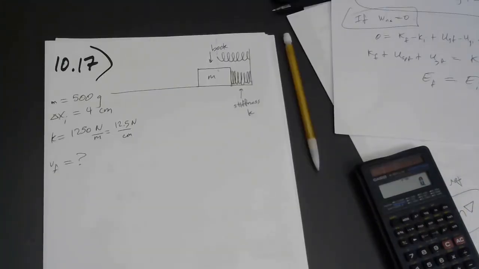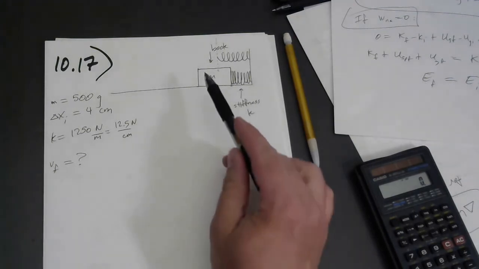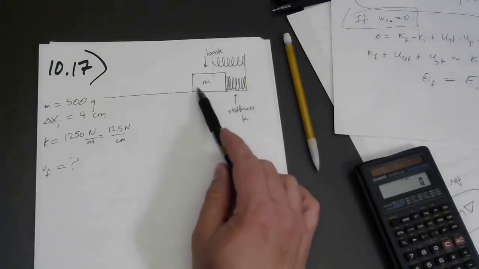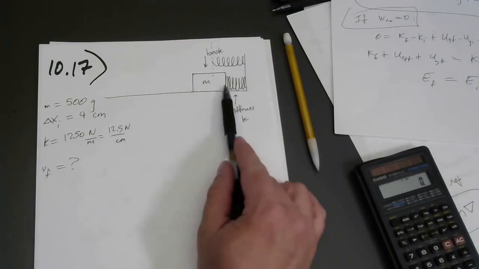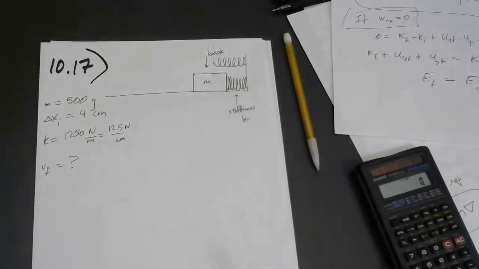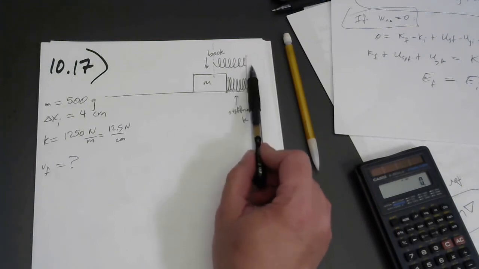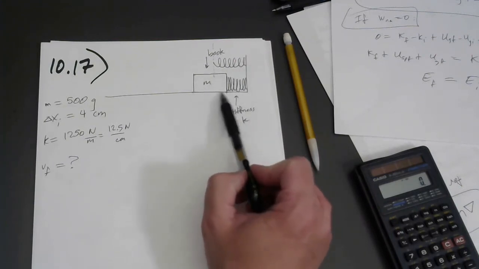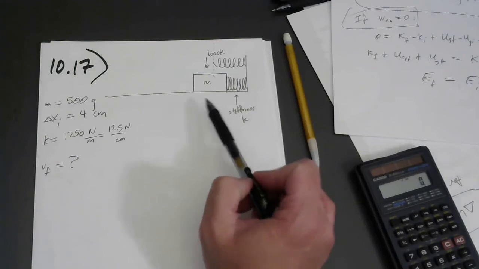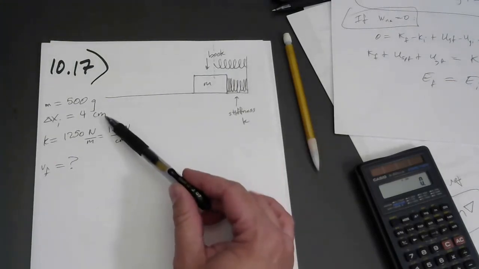Okay, the statement of the problem says that a physics student places her 500-gram physics book on a table. So here's the book of mass M, and she used it to squish a spring. I guess because she's in a physics classroom, there just happens to be a spring mounted on the wall. So up here, I've tried to draw the length that the spring would have in its relaxed equilibrium state. So it's obviously been compressed from its equilibrium length. We're told that the compression is 4 centimeters.